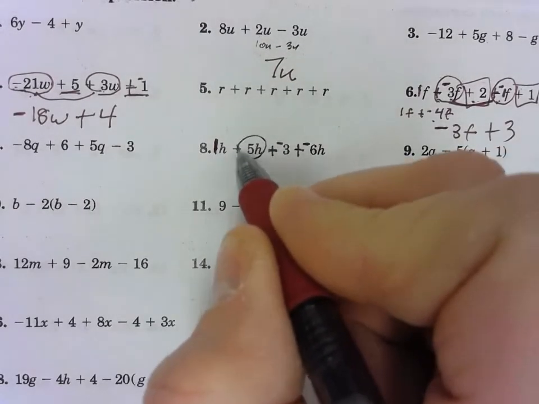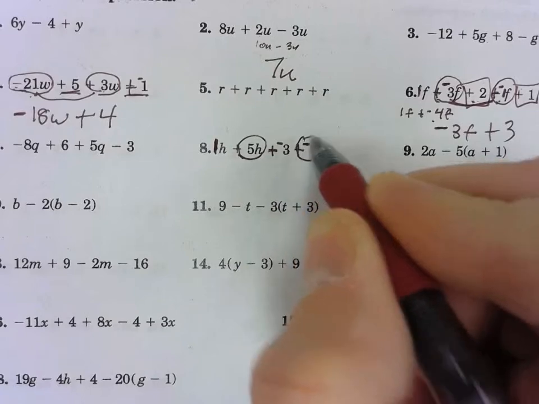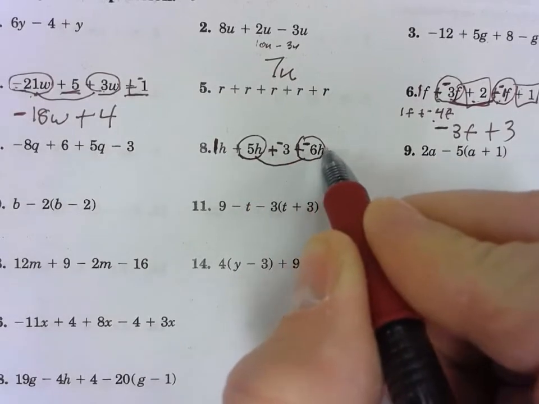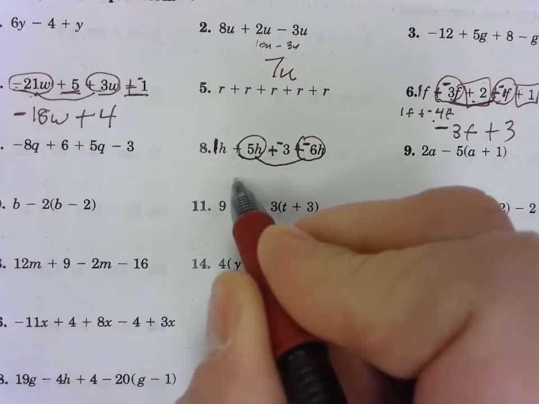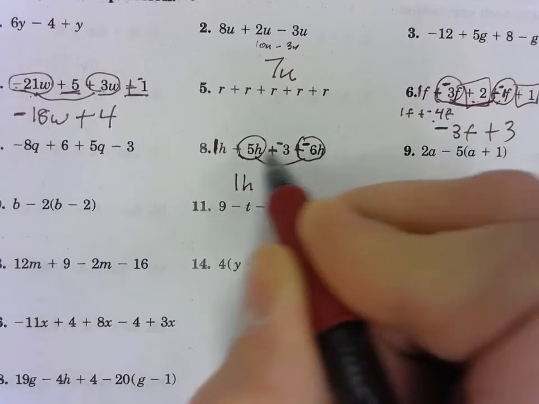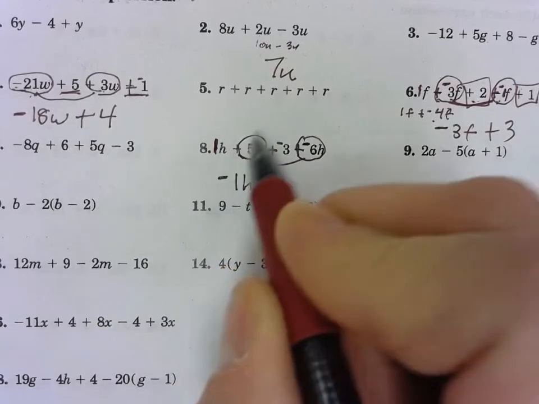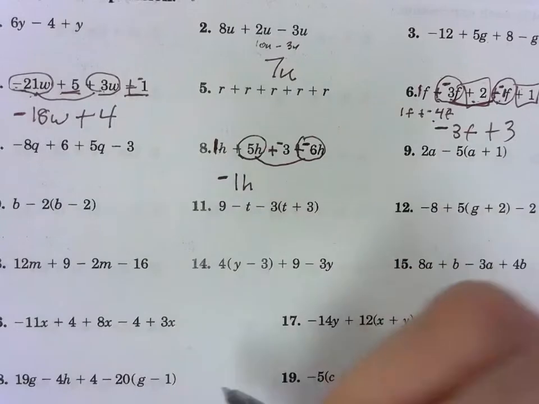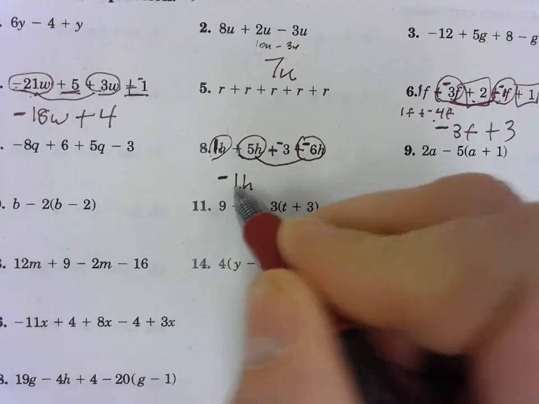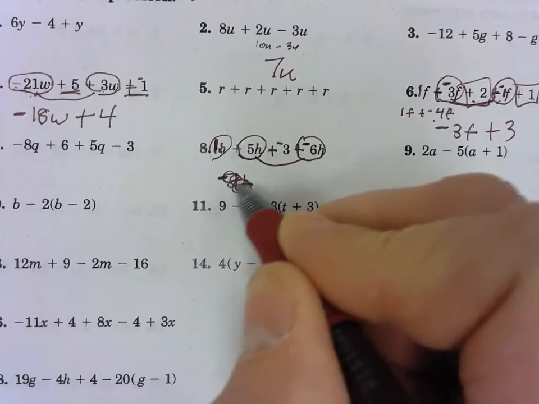My like terms are 5h and negative 6h. Again, they have different signs, so I'm going to subtract them, which would be 1h. Take the sign of the number that's bigger. 6 is bigger than 5, so that's negative 1h. And then I've got a 1h over there. So what happens with the 1 and the negative 1? Oh, they cancel out, so all of the h's are gone.